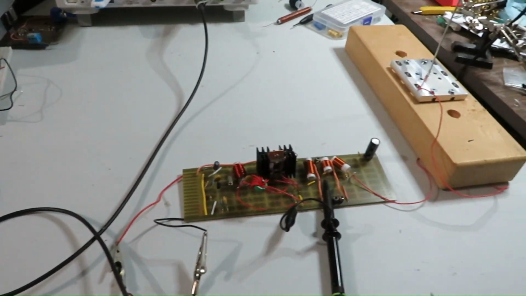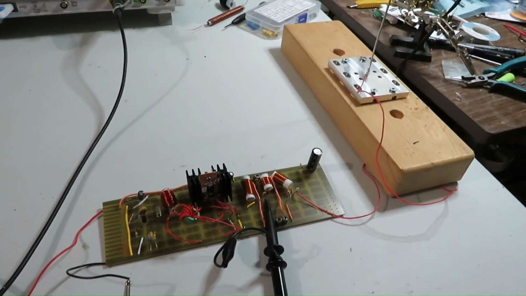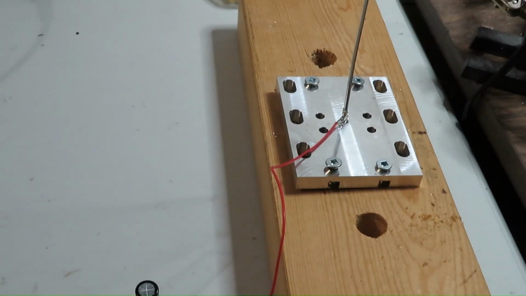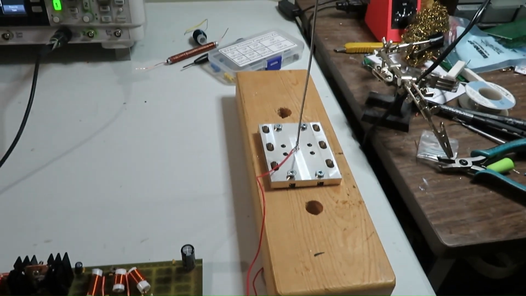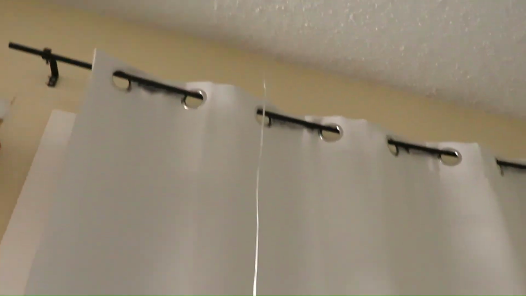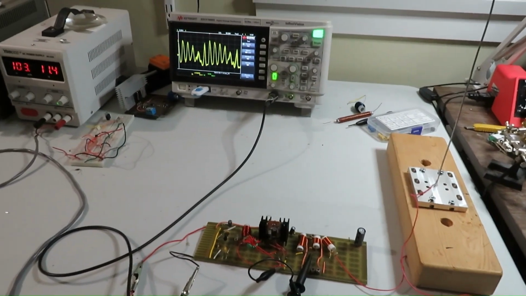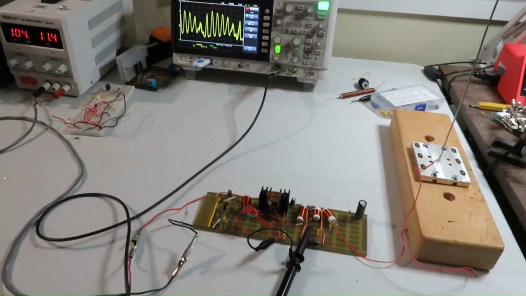The amplifier circuit is shown here, and it is powered up, and a small antenna is also connected. The length of this antenna is about 1.2 meter, and as you can see, there is a matching circuit, and it needs to be matched.